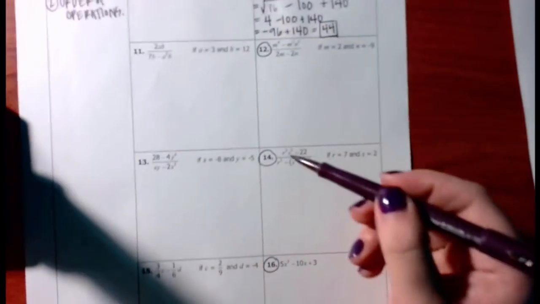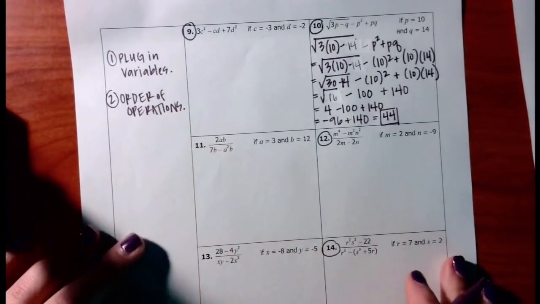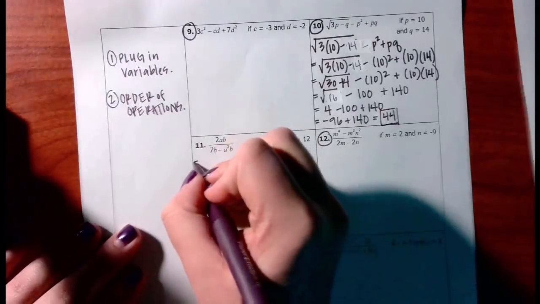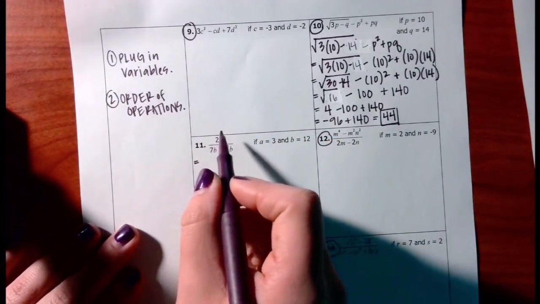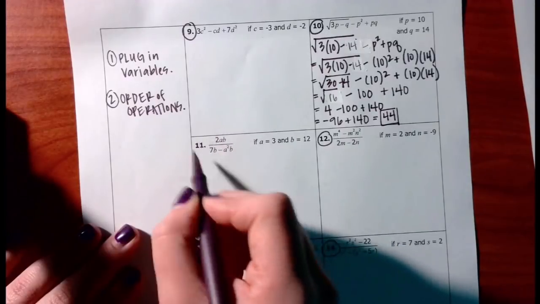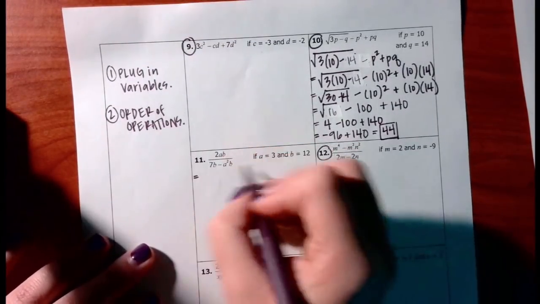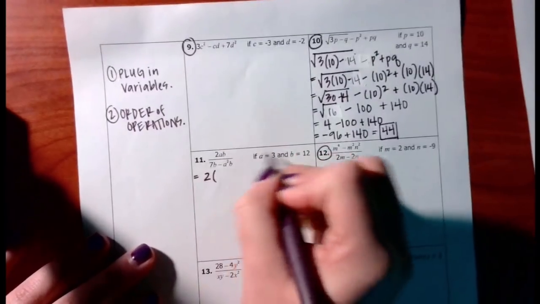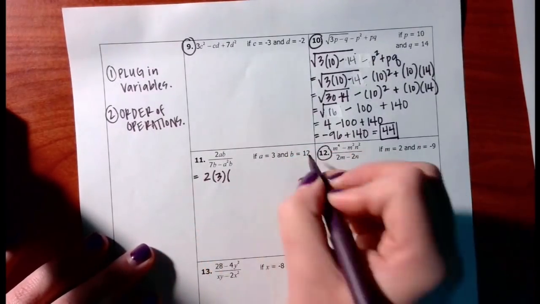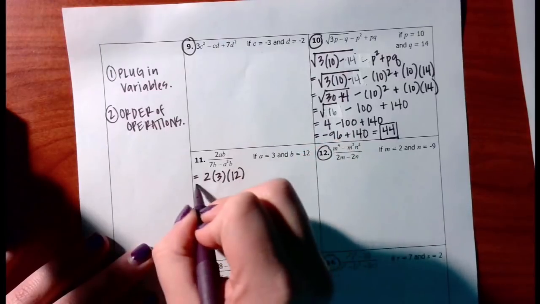Now I want you to circle 12, 14, and 16. We're going to come back to number 11. Number 11, remember when we have something where we have a numerator and denominator, we simplify the numerator first and then the denominator. But first thing we need to do is plug in our variables. So 2 times a, which is 3, times b, which is 12.